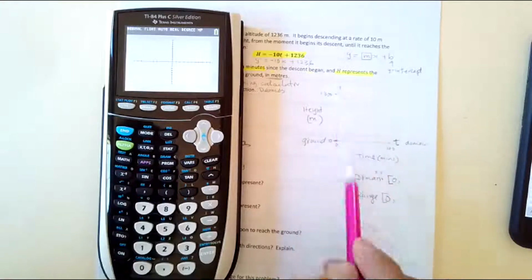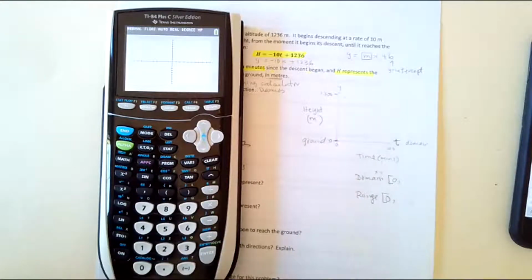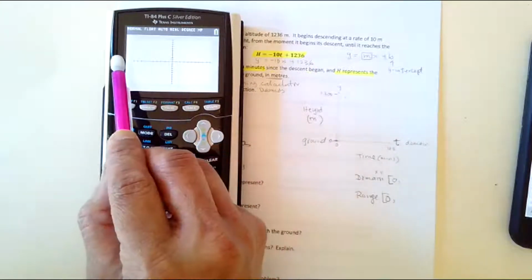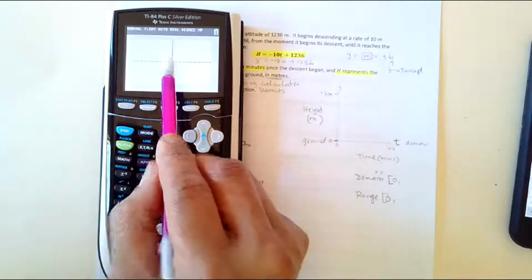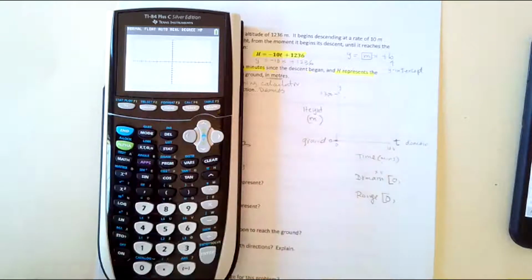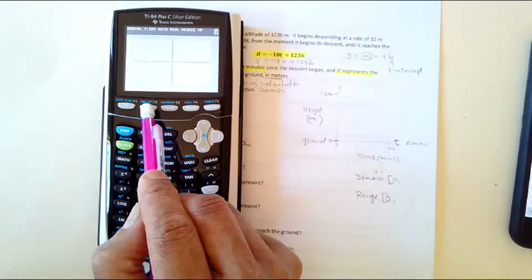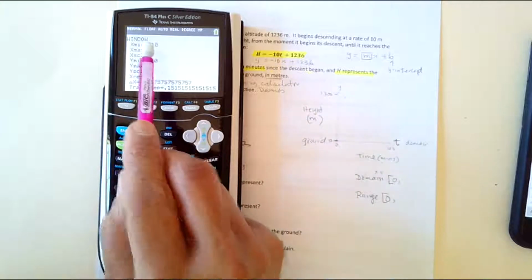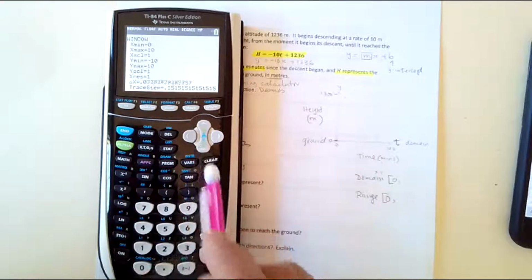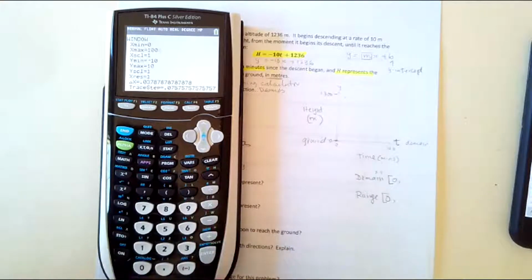That is why you want to do a sketch. It gives you an idea what your graph would look like. So right now I have 0, 0, I have -10 for x, -10 for y. But I don't need these because I cannot go back in time and I cannot go below ground level. So I go to my window and I let my x minimum be 0. So I'm starting from 0. And my x maximum, I'll make that 100. Now I may adjust it depending on how my graph looks.